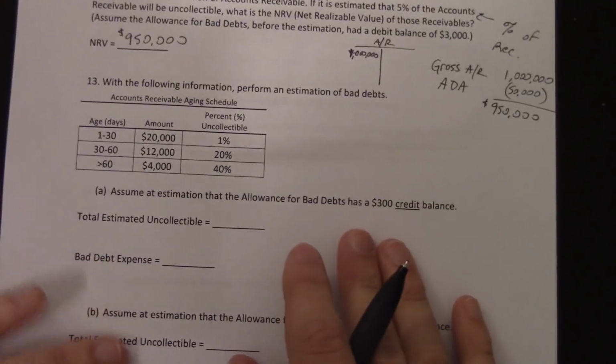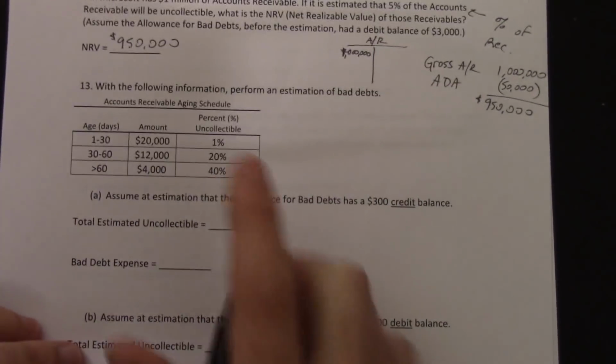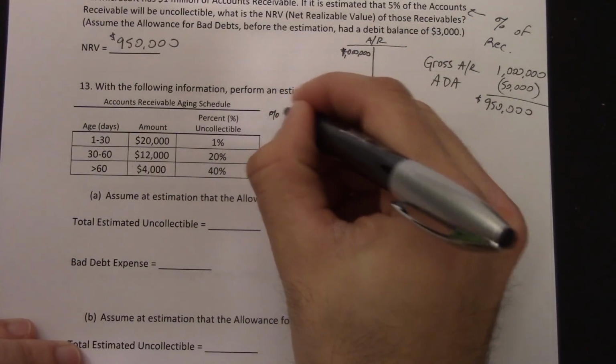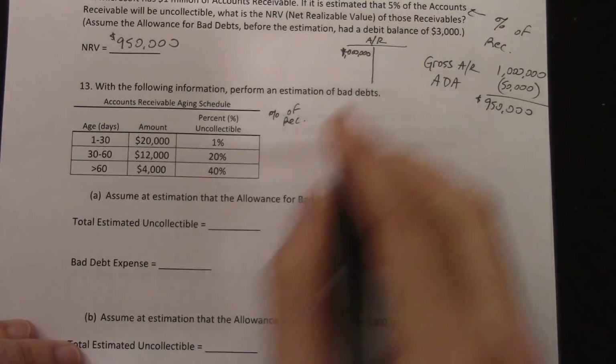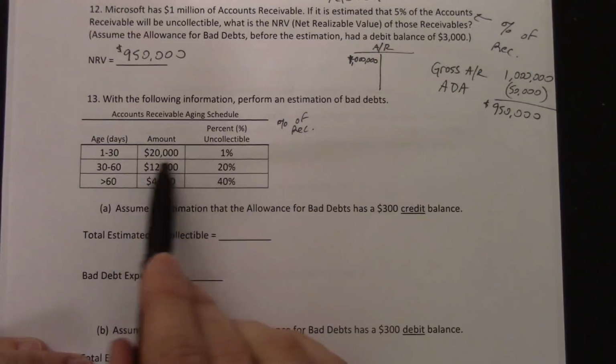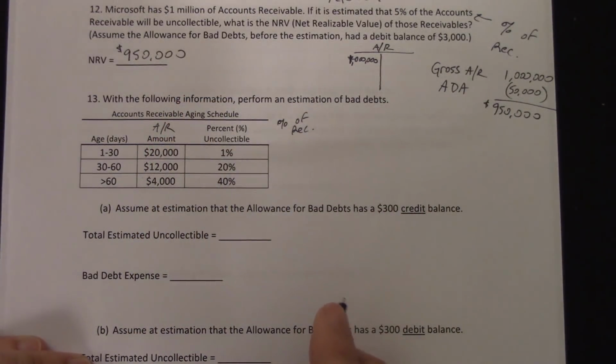Number 13, with the following information, perform an estimation of bad debts. So when we have an aging schedule like this, it's percent of receivables, because again, we're taking a percent of our accounts receivable. These are accounts receivable amounts.